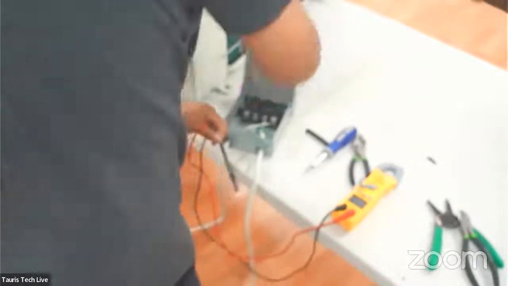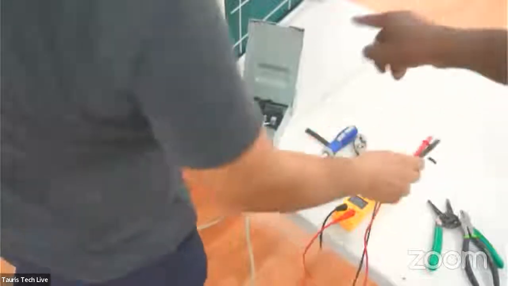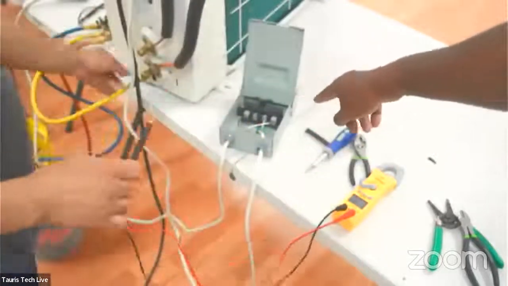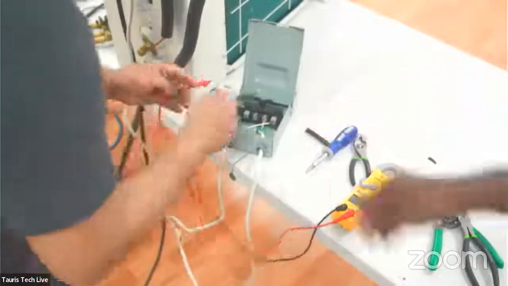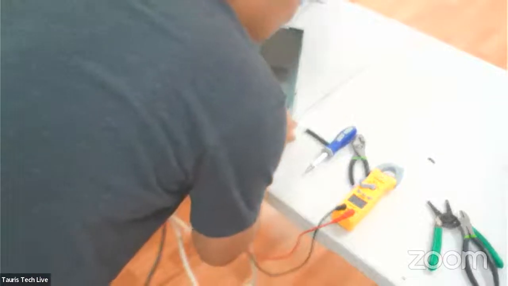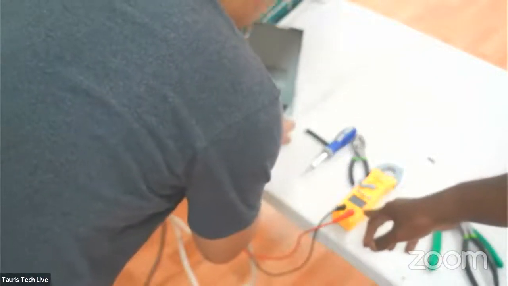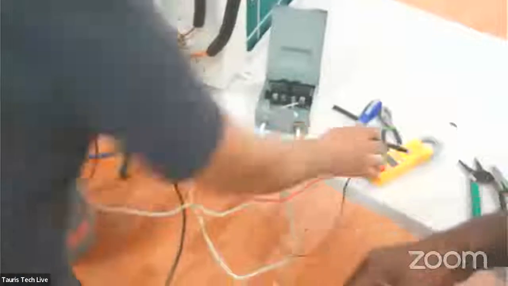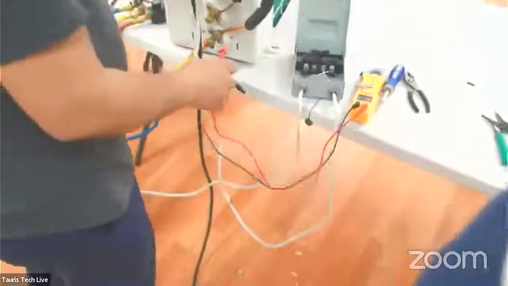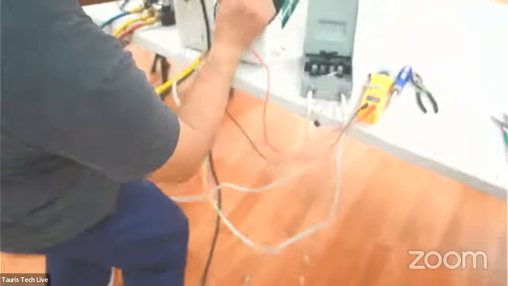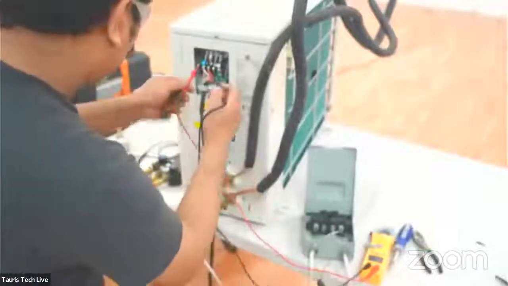Okay, now you heard that beep? Yeah. The unit just got power. Now let's check the high side. So the high side here coming out. Okay, so now we got our 123. Okay, now we come over here to our unit and we do the same thing. We check our power there. So we're checking our high and our neutral.